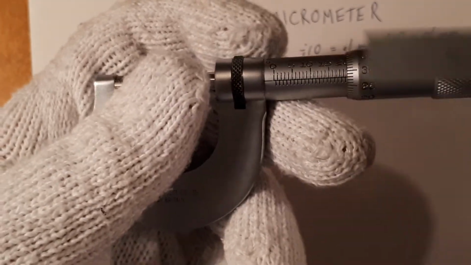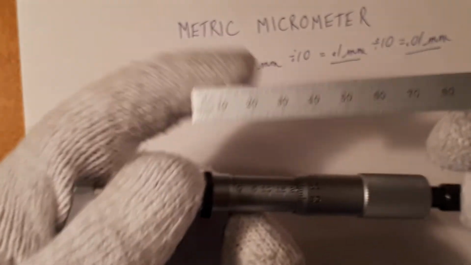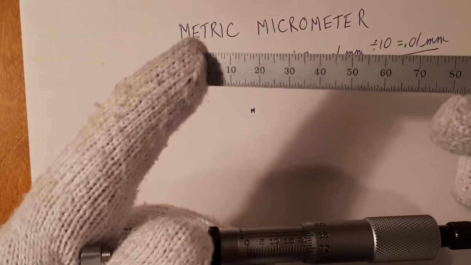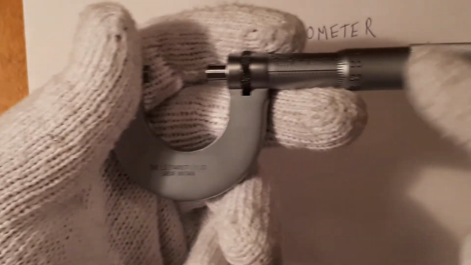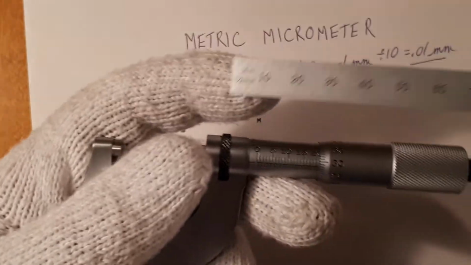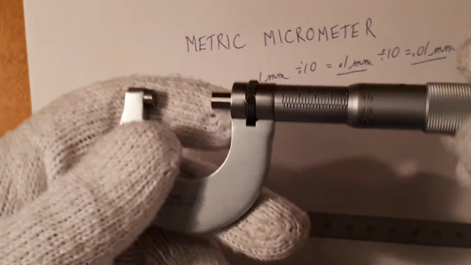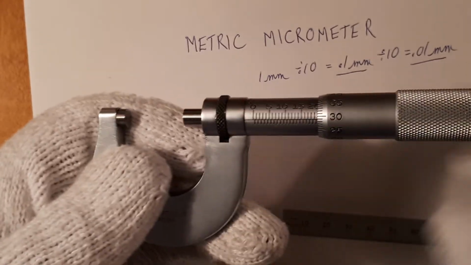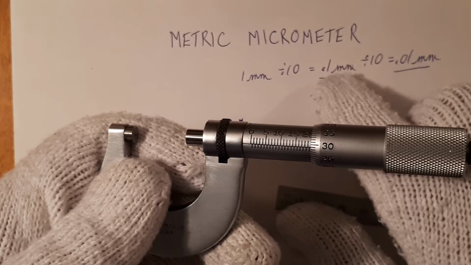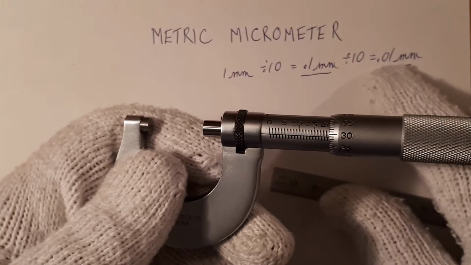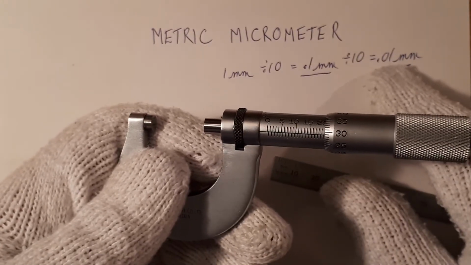So here's the rule, and this micrometer is based on this rule. The difference is it has some attachments to it. These attachments are put on here in order for us to get a thing called amplification. And that amplification allows us to have this micrometer go down to 0.1 millimeter measurement and as far down as 0.01 millimeters.